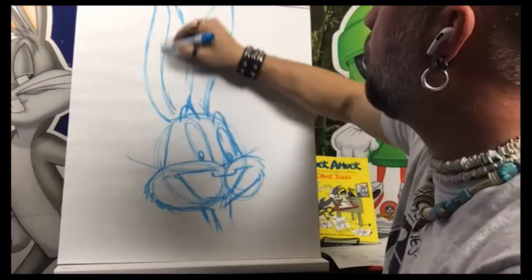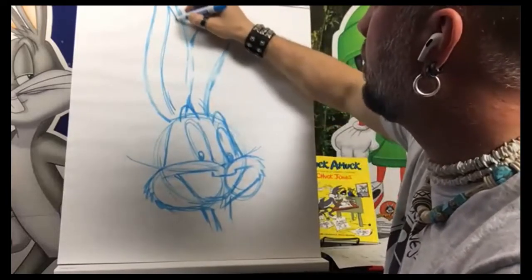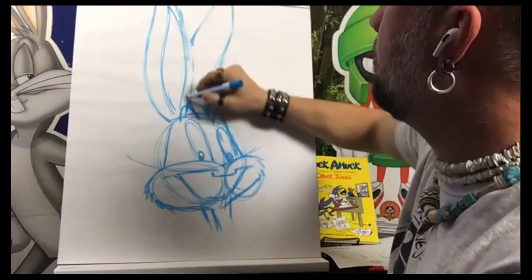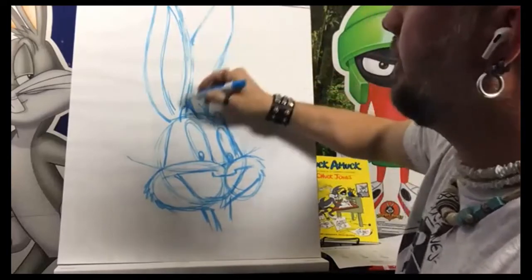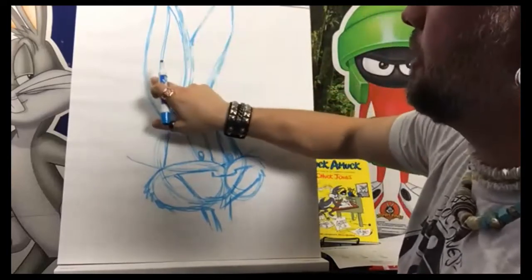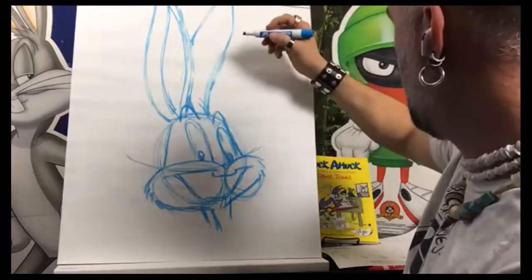So we're gonna have more room on this side and less room on this side, right? So this one's gonna be a little wider than this. Same thing with the other ear.